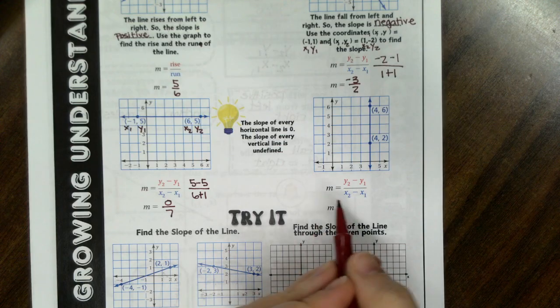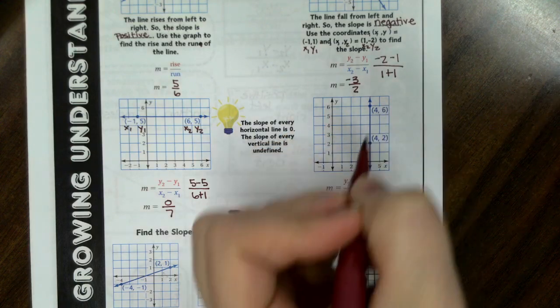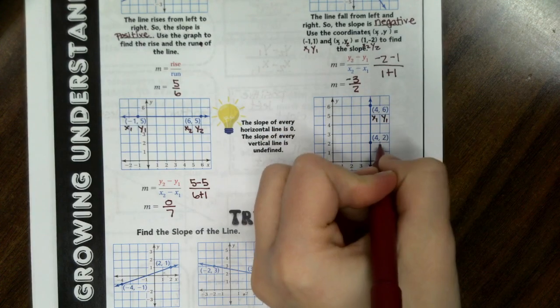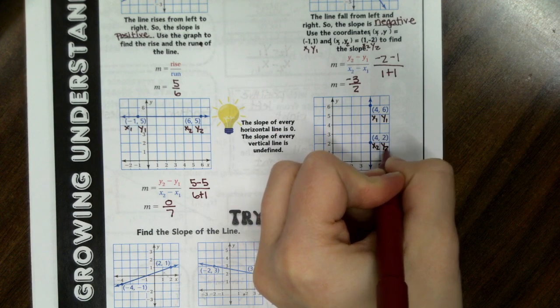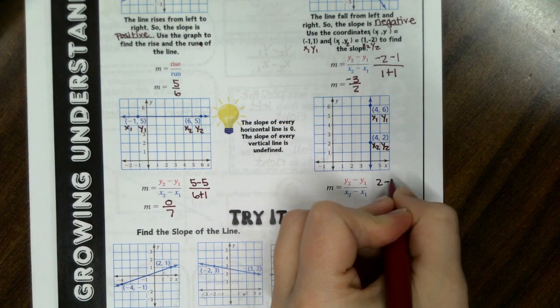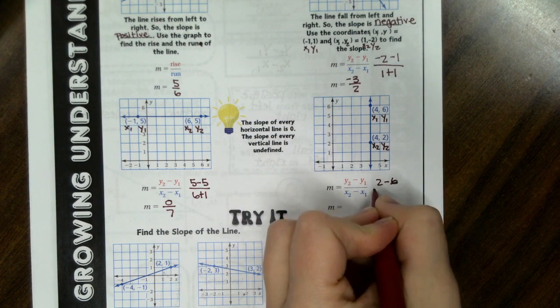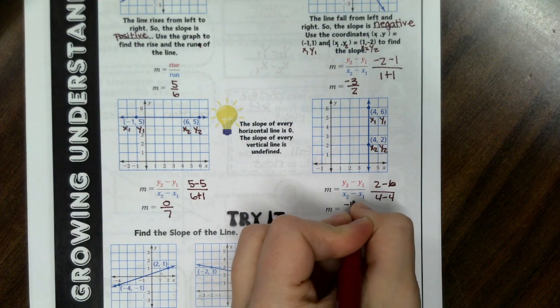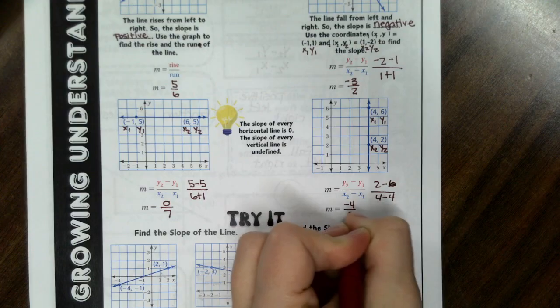And then let's look at this one. We'll go x sub 1, y sub 1. X sub 2, y sub 2. So we'll say 2 minus 6, and 4 minus 4. 2 minus 6 is -4. 4 minus 4 is 0.